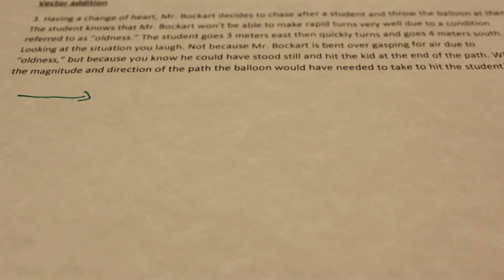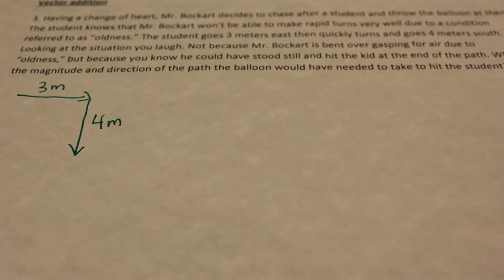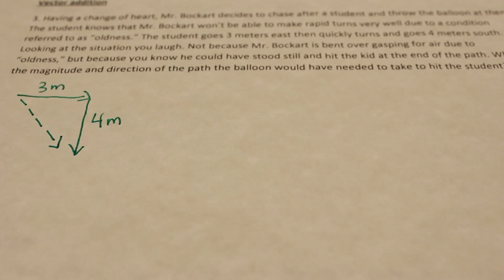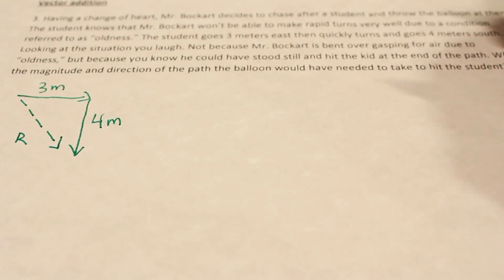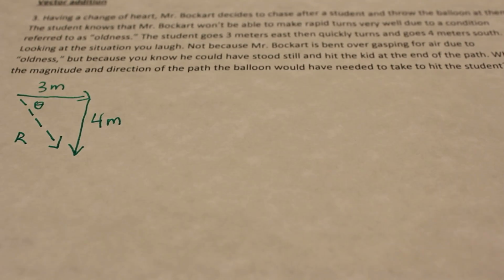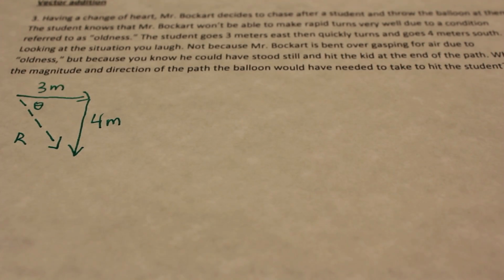So we're going to draw this out, each one of our vectors. We went 3 meters east, then turned and went 4 meters south. We add our vectors tail to tip. Our resultant vector will be from the tail of the first to the tip of the last. So this will be R. Theta for our direction will be between the first vector and the resultant vector.